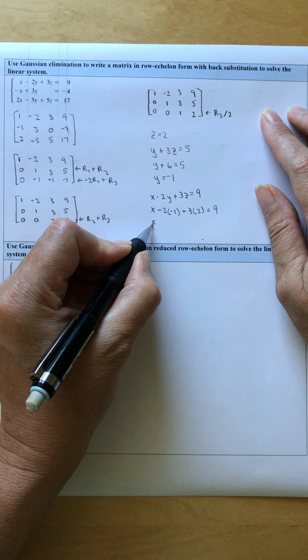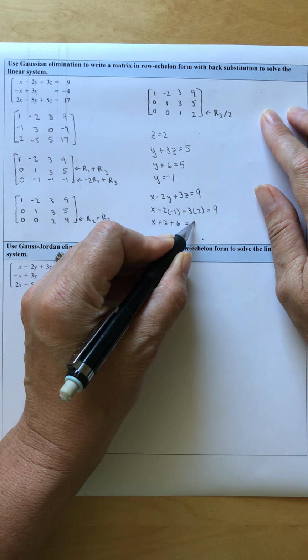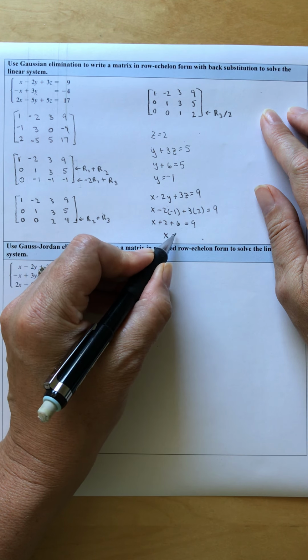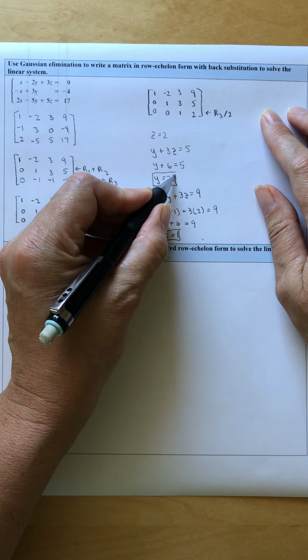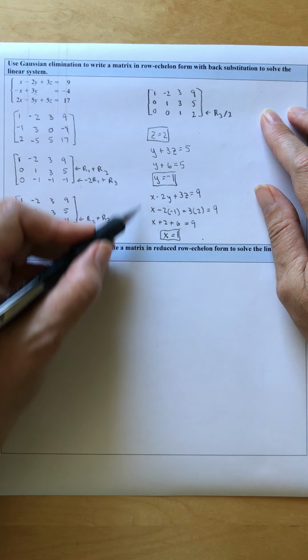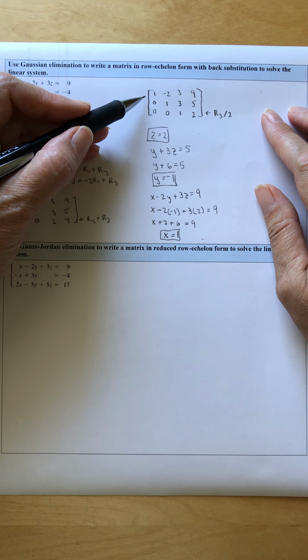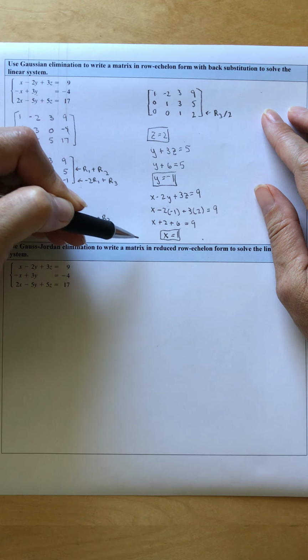So x plus 2 plus 6 equals 9. So that's 8, 9, so x equals 1. So this part here is called back substitution. So if you put a matrix into row echelon form, then you have to use back substitution to continue working on solving it.